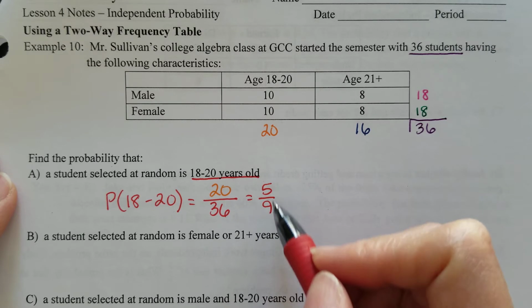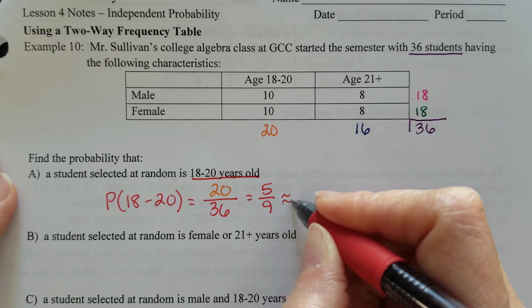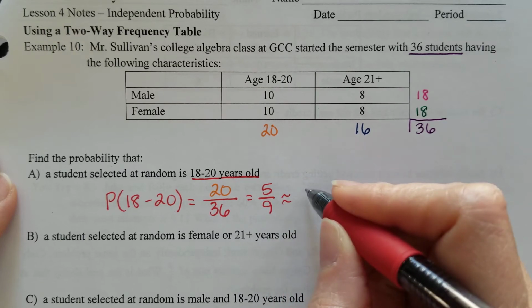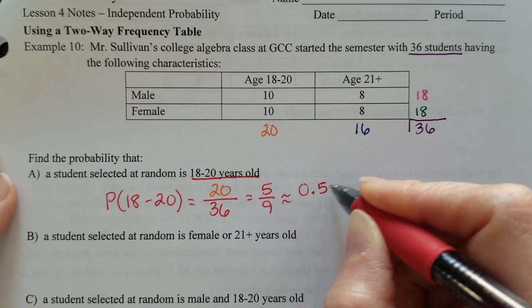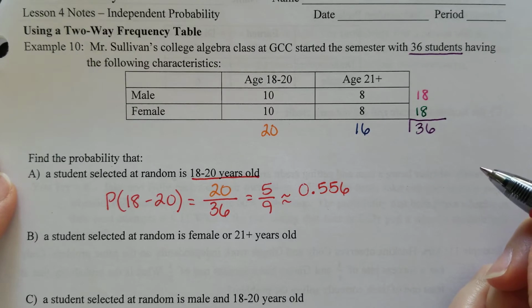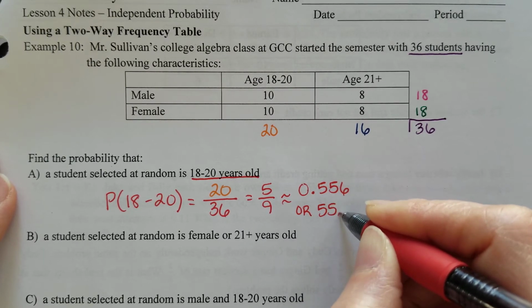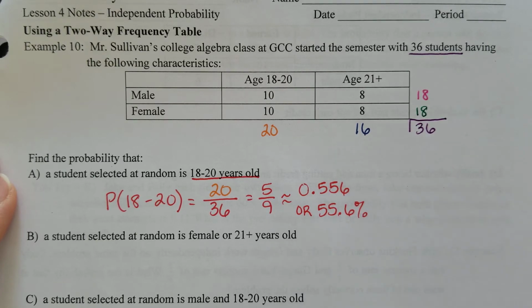If you guys remember when we do ninths, we know it's going to be whatever the numerator is repeating. So this is 0.55555 repeating. We would estimate that to 0.556. I'm sorry, estimate, not abbreviate. Or 55.6%.